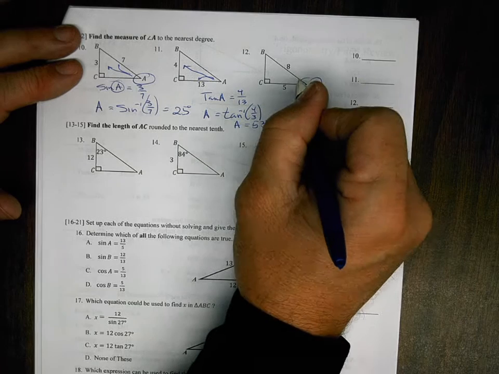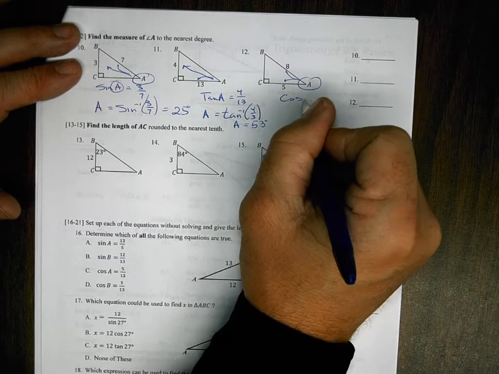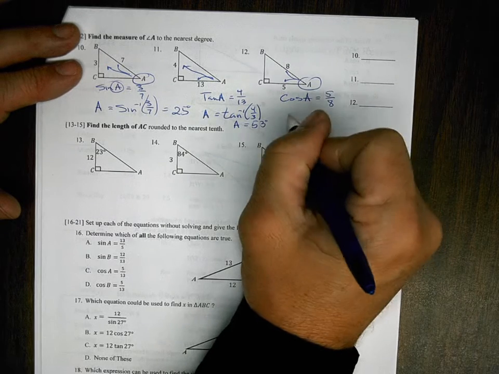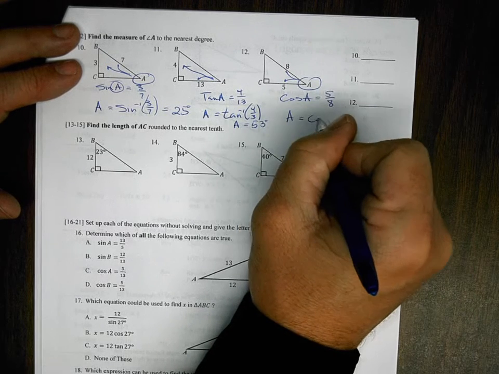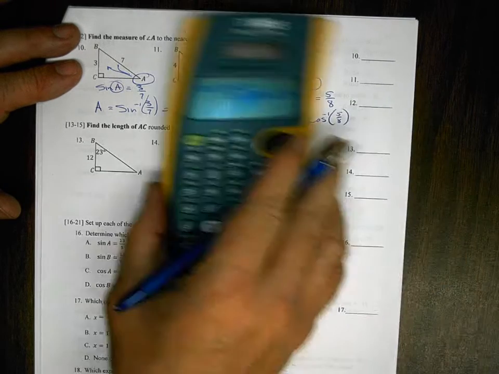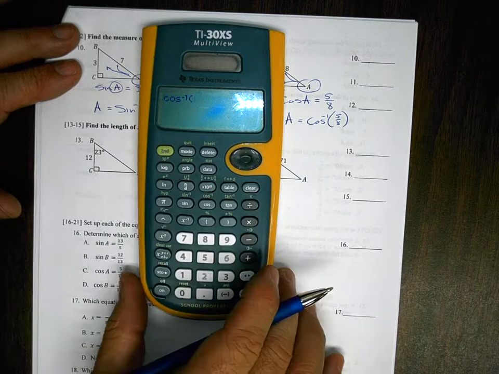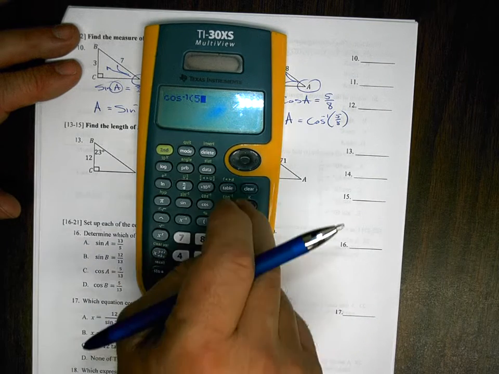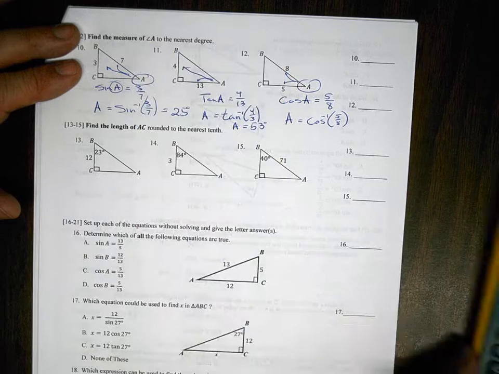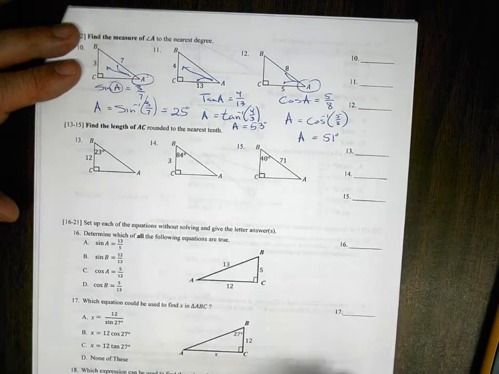Still A is our reference angle, but this time we have adjacent and hypotenuse. So that's the cosine of A equals 5 over 8. So A has got to equal the inverse cosine of 5 over 8. So into my calculator it goes. Second cosine gives me inverse cosine 5 divided by 8, which equals 51.3. So A equals 51 degrees.